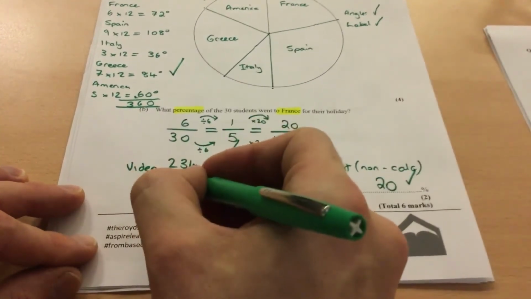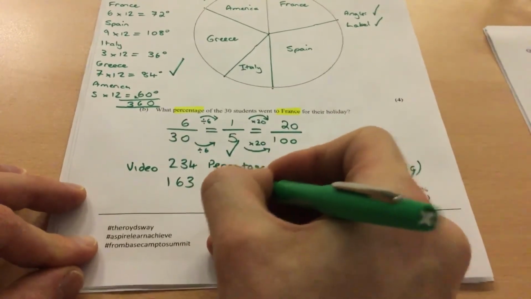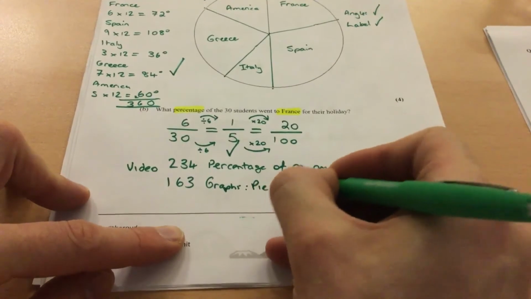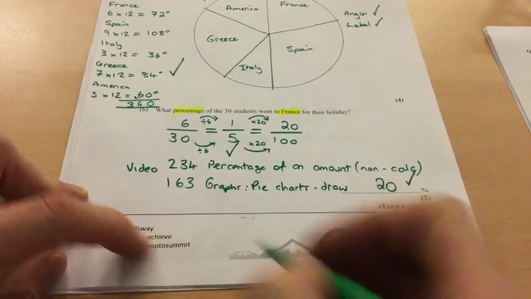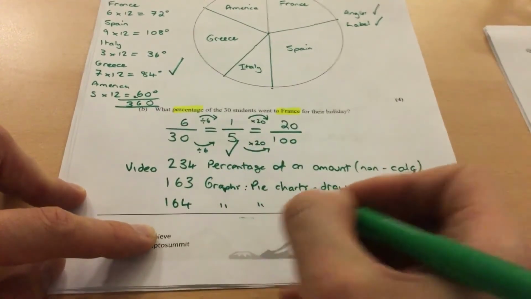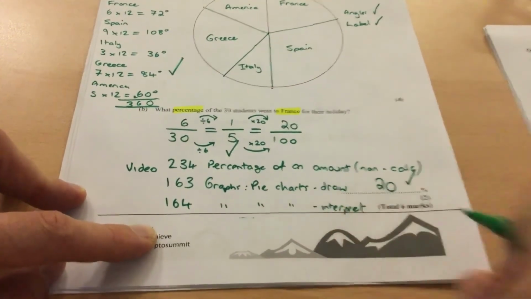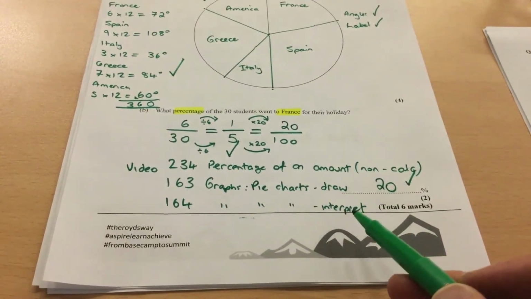We then have video 163, which is to do with graphs, and in particular pie charts, the drawing of them. And then 164, graphs, pie charts, and that's to do with the interpreting of them. So one is physically drawing them, one is reading and interpreting what a completed one tells you.